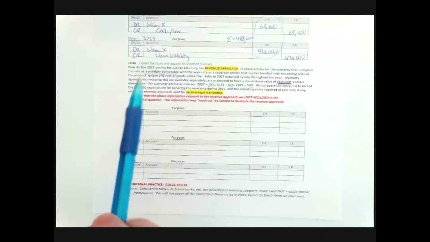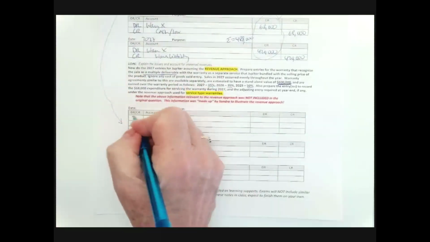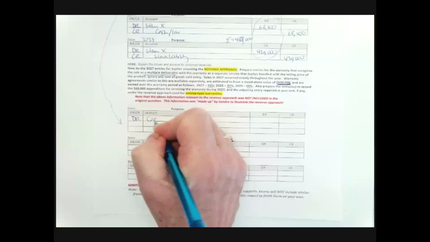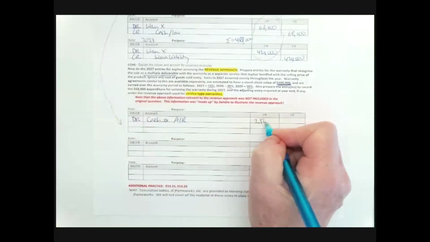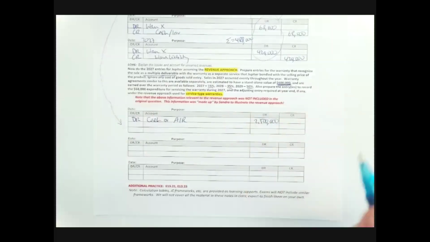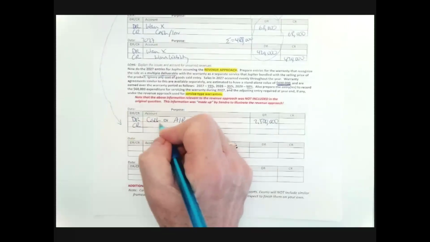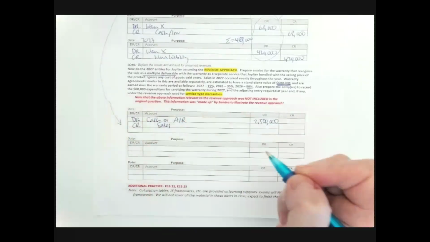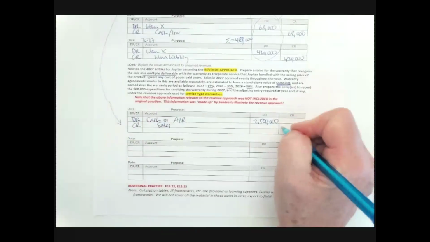So first, we're going to book the sales entry, but this time we're doing it as a bundled sale. So it is still cash or AR for 2.5 million, but now we're going to split out the product sales for, well, it has to be 1.9 million, right?